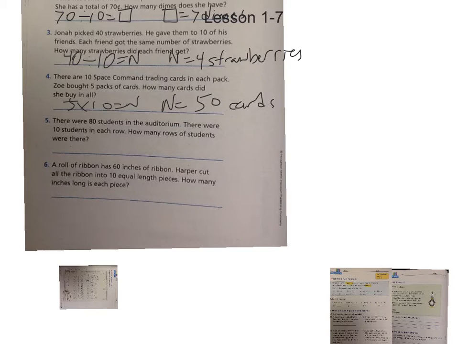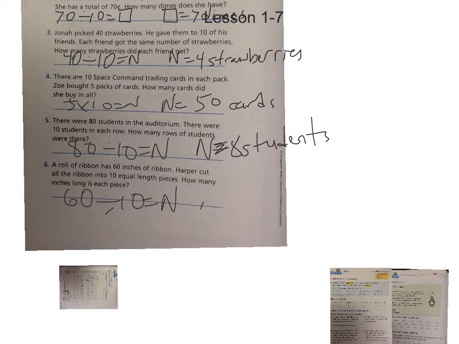There were 80 students in the auditorium. There were 10 students in each row. How many rows of students were there? Well, 80 students divided by 10 in each row equals N. N equals 8 students. A roll of ribbon has 60 inches of ribbon. Harper cut all the ribbon into 10 equal length pieces. How many inches long were each piece? 60 divided by 10 equals N. N equals 6 inches.